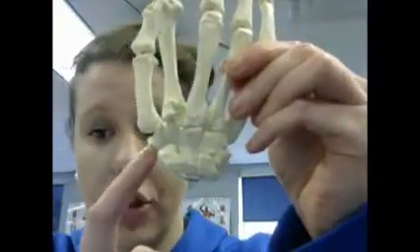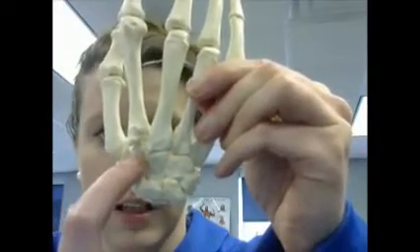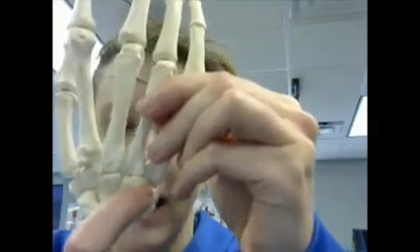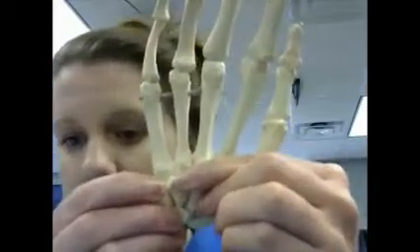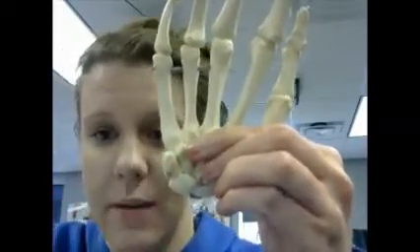After the pisiform, we have right here our trapezium, followed by our trapezoid, our capitate, and our hamate. And on the hamate, you also need to look on the anterior side right here. It has a hook of the hamate. So the hook of the hamate sits right next to the pisiform.